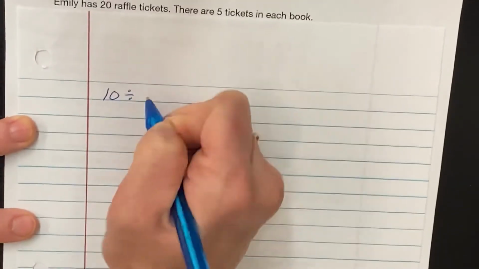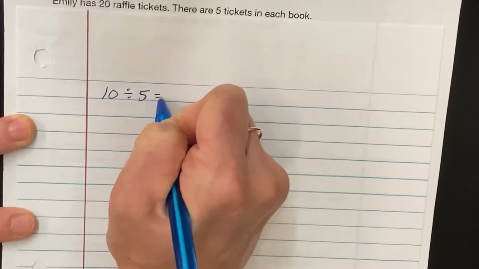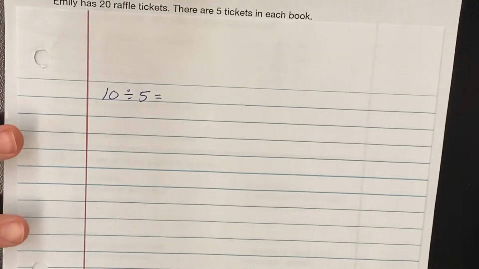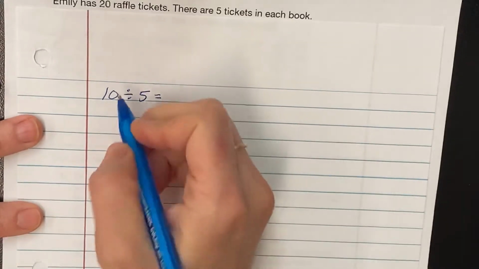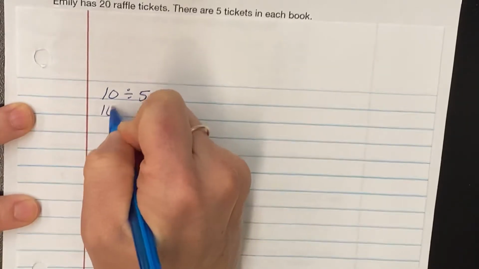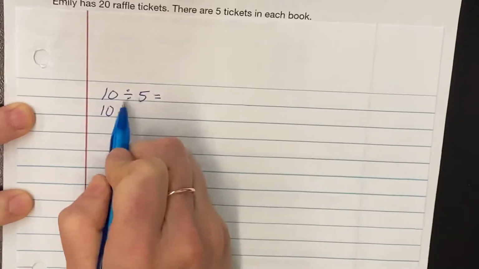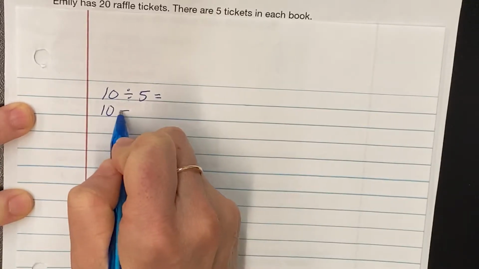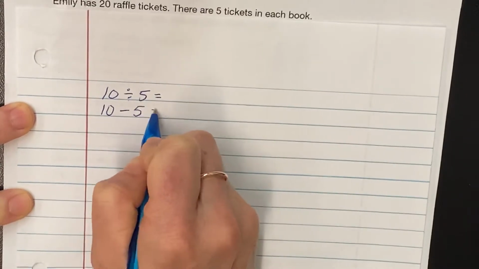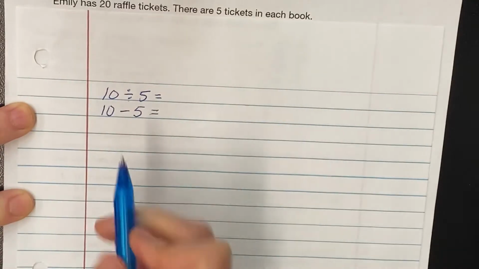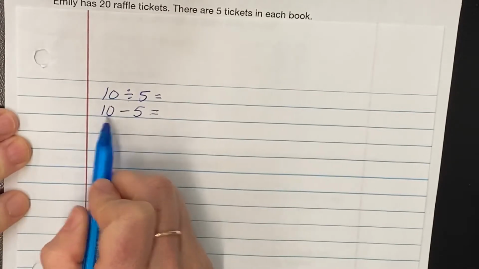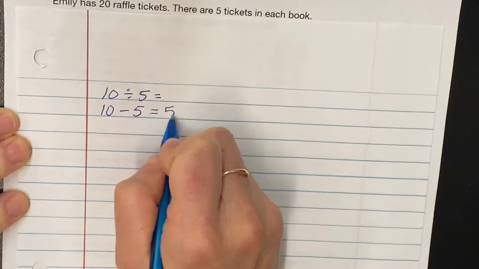10 divided by 5. Okay, the first step of repeated subtraction is the easiest step. All you're going to do is write down the problem again, except instead of writing a division symbol, you're going to make it subtraction. That's the easiest step. And then you're going to solve. 10 minus 5 equals 5.